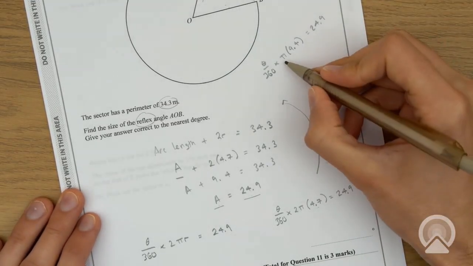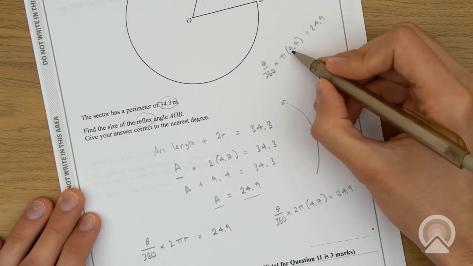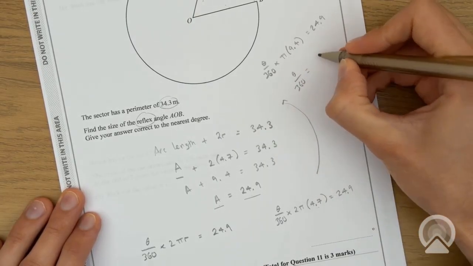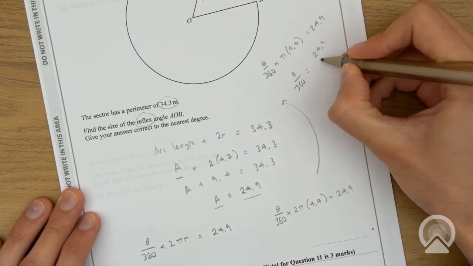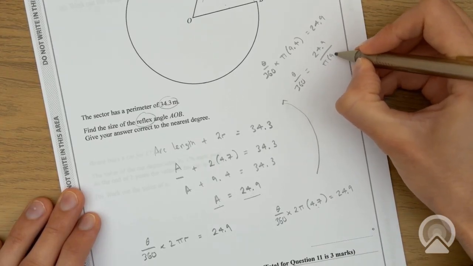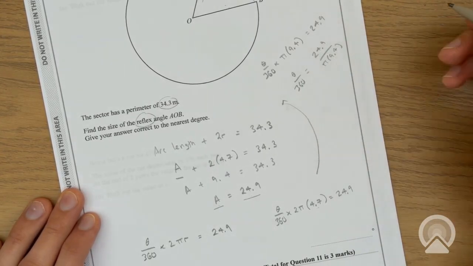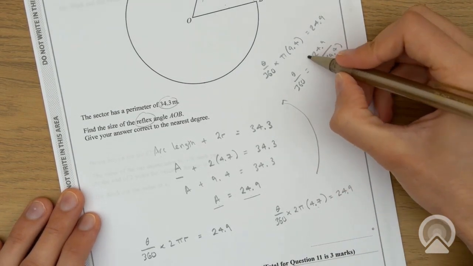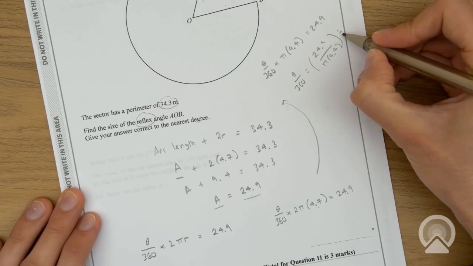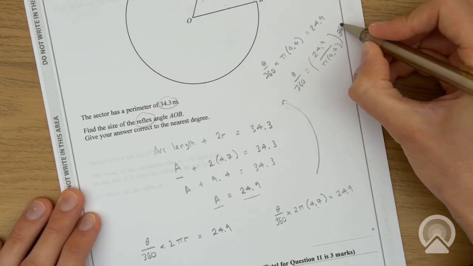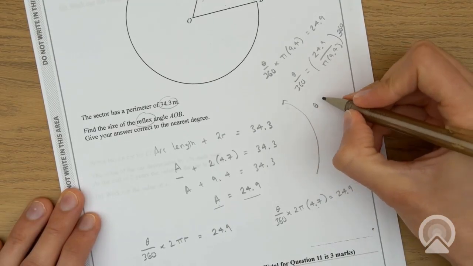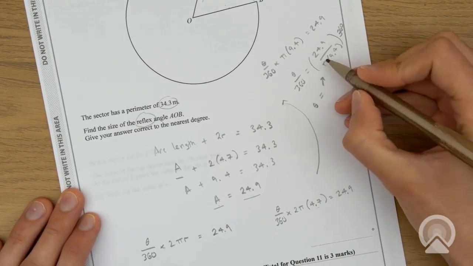And then we can just divide 24.9 by pi times 9.4. So theta over 360 equals 24.9 divided by pi 9.4. And then we'll multiply all of this by 360, because that will cancel out this, which means that theta is actually equal to this here.